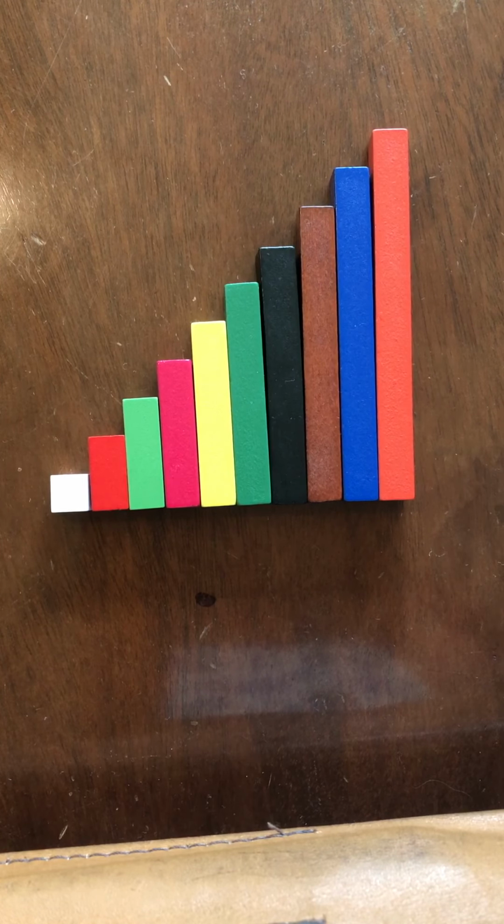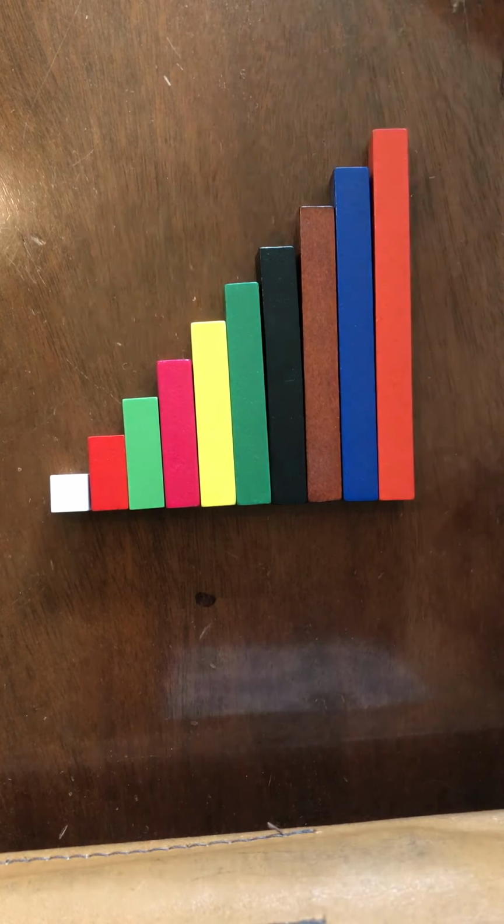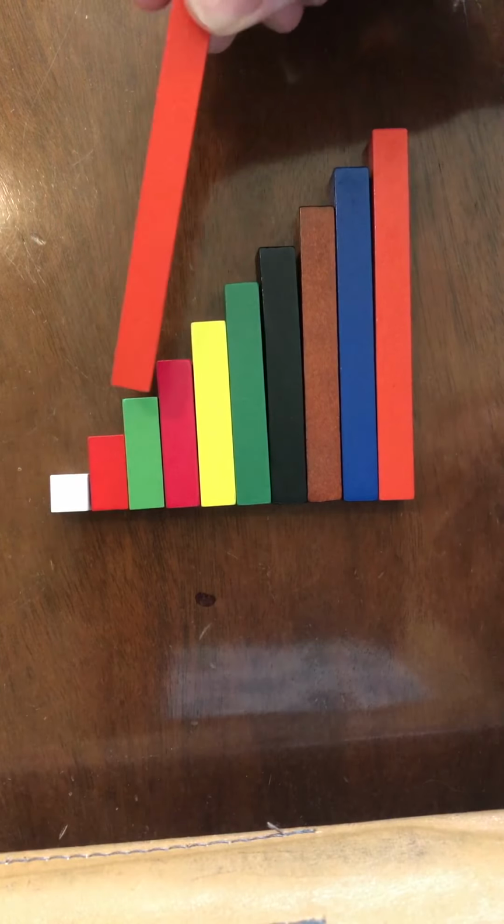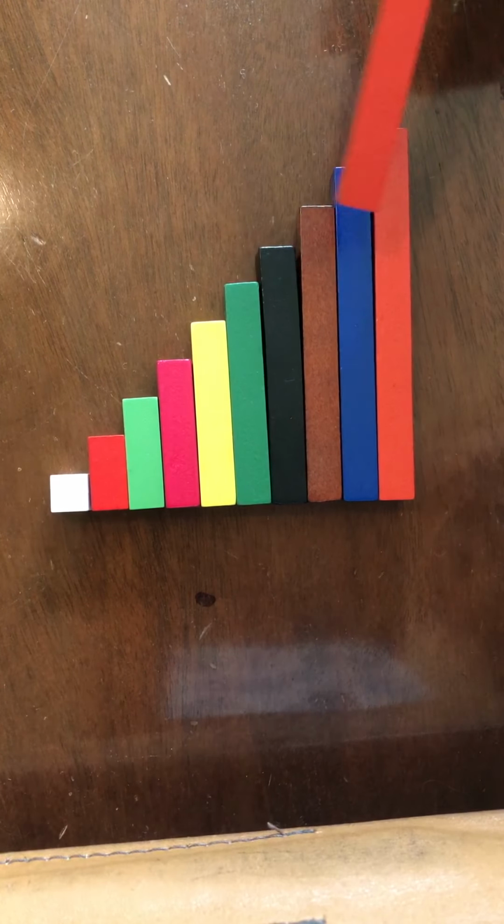Good morning, comrades. This session is to do with arithmetic series using Cuisenaire rods. It's a proper noun, capital C-U-I-S-E-N-A-I-R-E. So we've got numbers 1, 2, 3, 4, 5, 6, 7, 8, 9, 10.